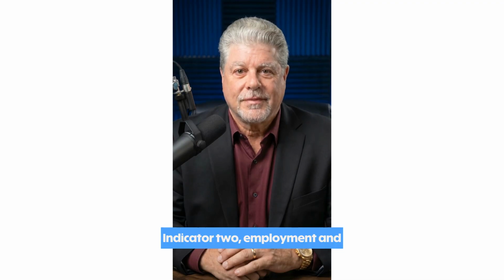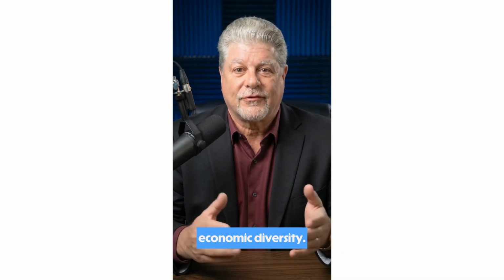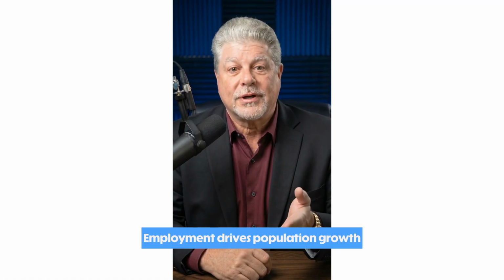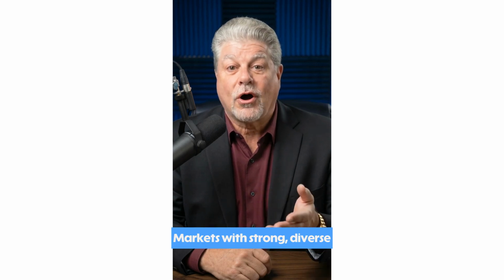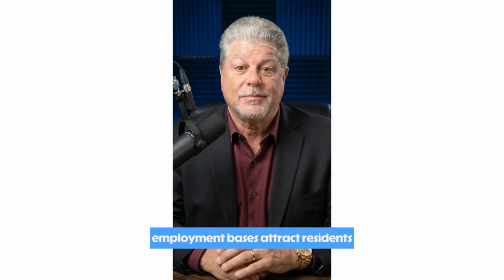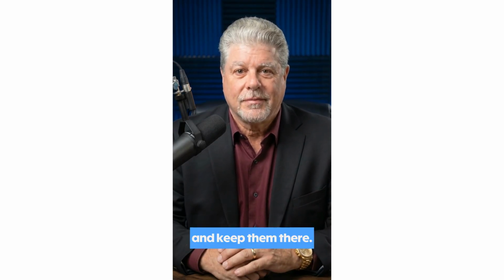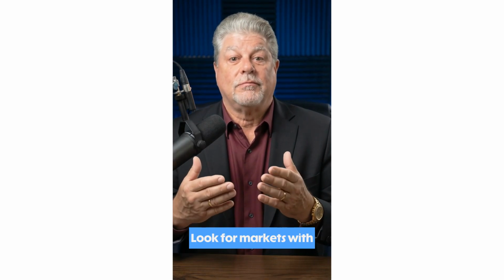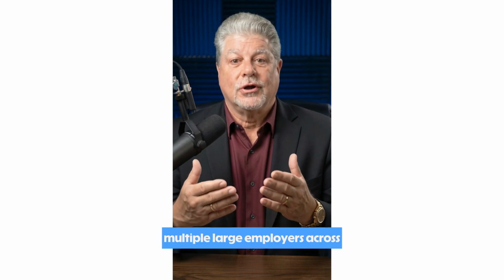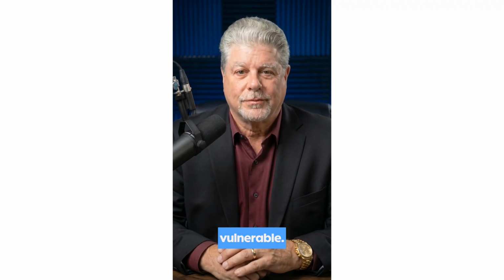Indicator 2. Employment and economic diversity. Employment drives population growth and tenant stability. Markets with strong, diverse employment bases attract residents and keep them there. Look for markets with multiple large employers across different industries. A market dominated by a single employer is vulnerable.